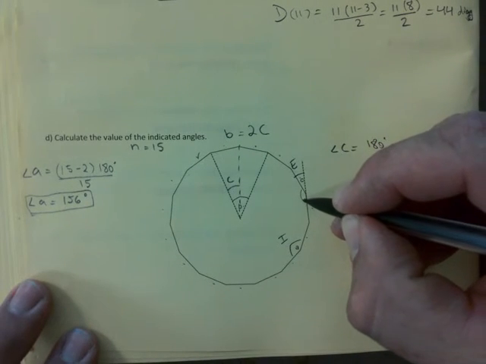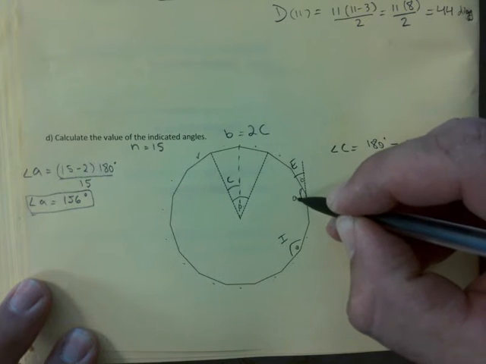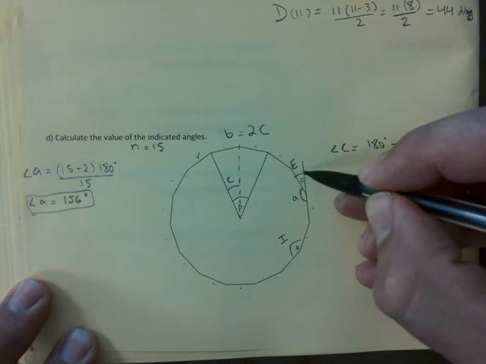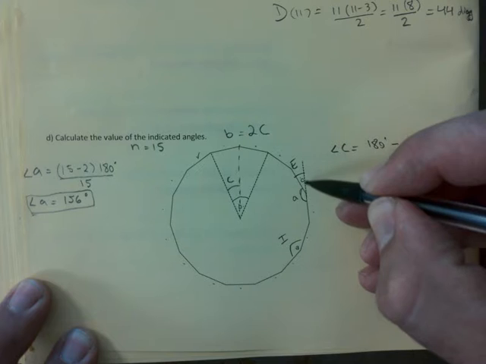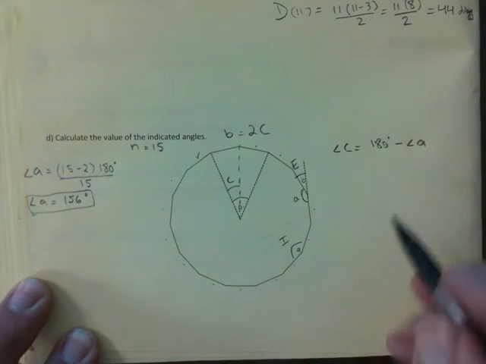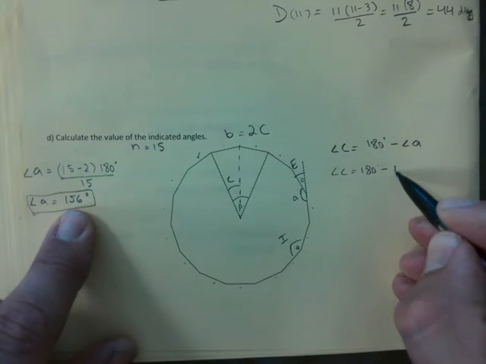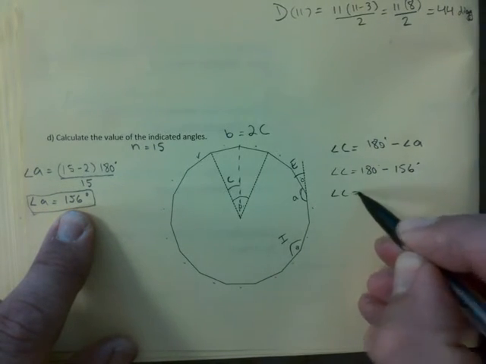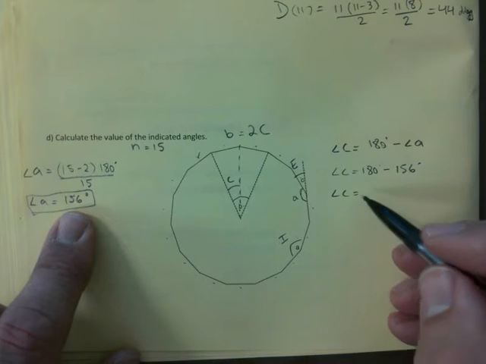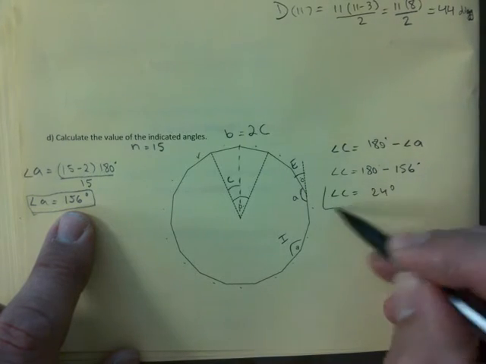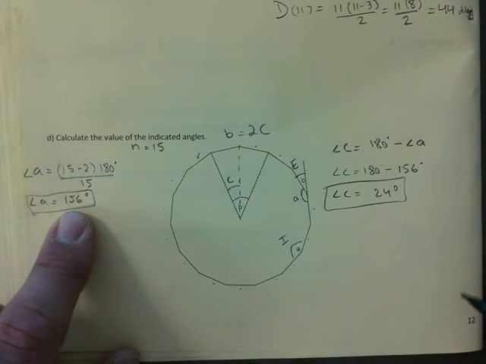You could place A right here, which is also an interior angle, but these two are supplementary. So angle C is 180 minus 156, and that is 24 degrees. Each exterior angle is 24.